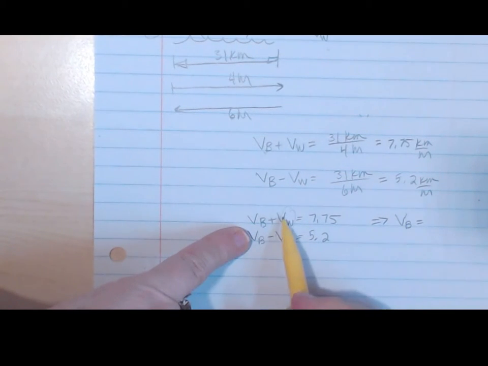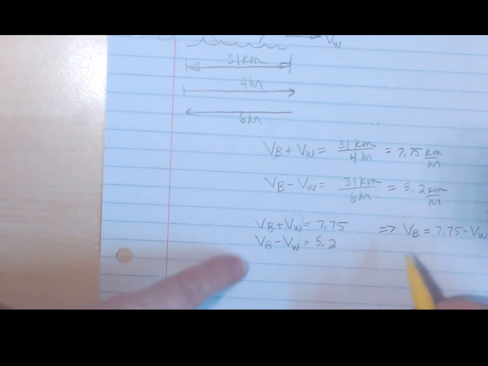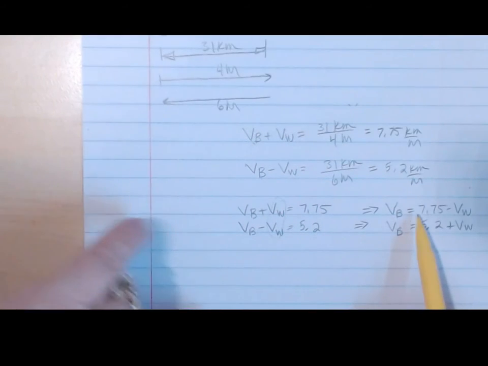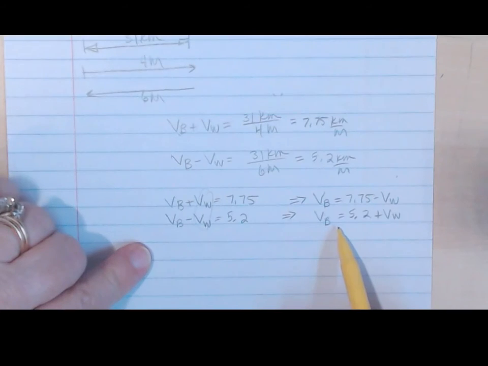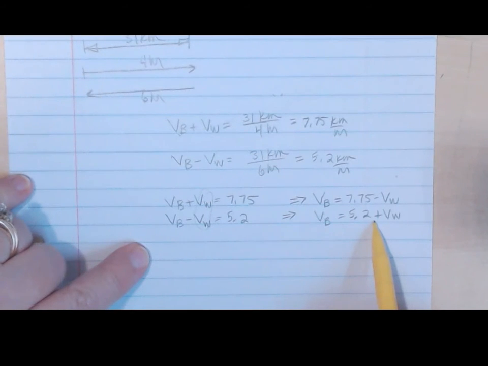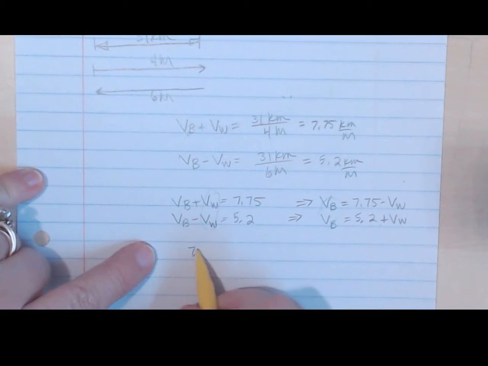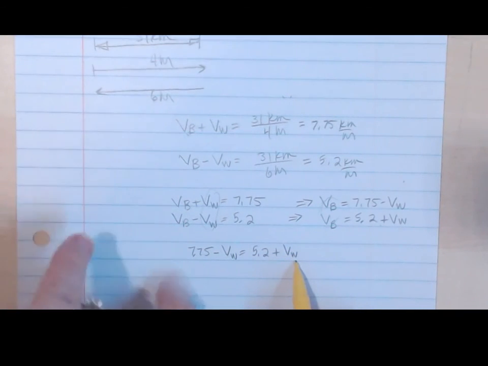So I bring the VW to that side, so I have 7.75 minus velocity of the water. In this case, I have 5.2 plus the velocity of the water. Now let's set these two equal to each other and solve for the velocity of the water, because these two are equal. So I can say I have 7.75 minus velocity of the water equals 5.2 plus velocity of the water. Again, let's rearrange and solve for velocity of the water.